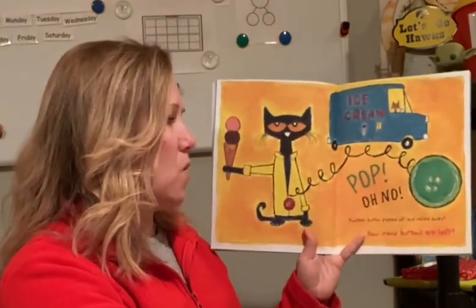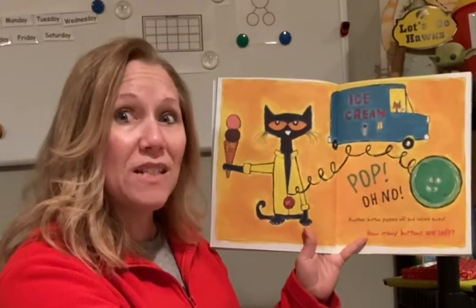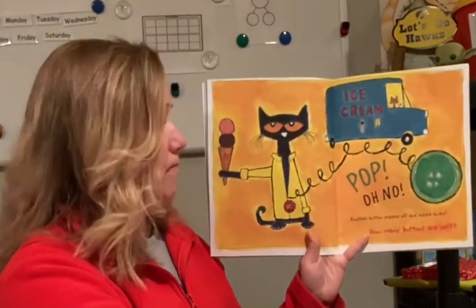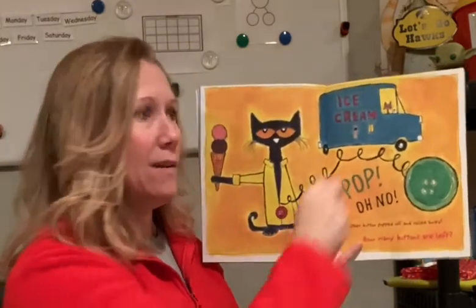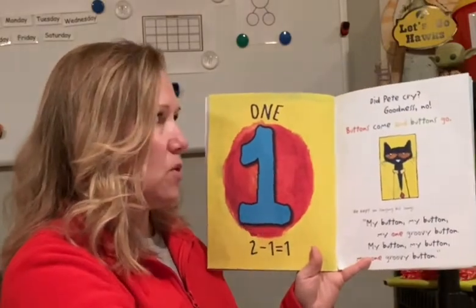Pop! Oh no, another button popped off and rolled away. How many buttons are left on his shirt? You're right, 1. 2 minus 1 equals 1.